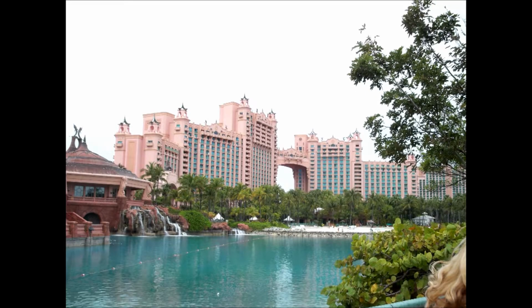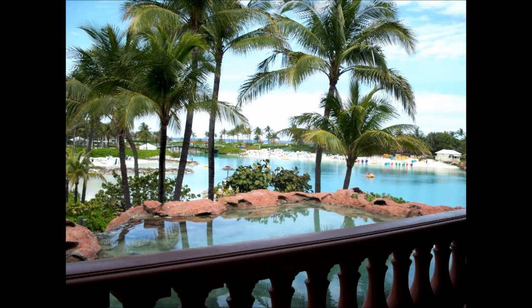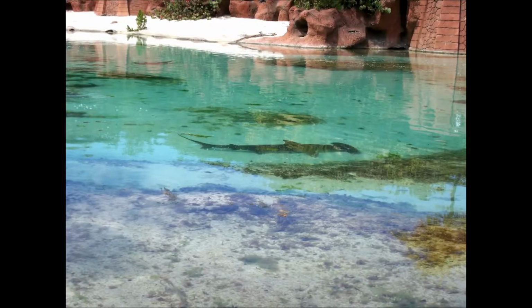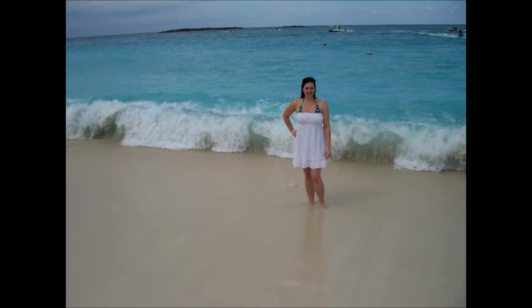This is Atlantis, one of my favorite excursions, which I'm going to next month, so I'm excited. This is fun. There's aquariums and shopping and a casino and water rides, and there's the public beaches right there too, and it's just so pretty. The ocean is so blue in the Bahamas as well. It's just so nice.